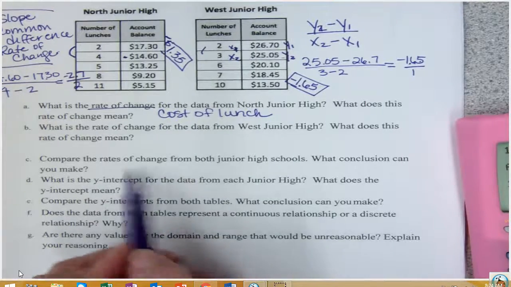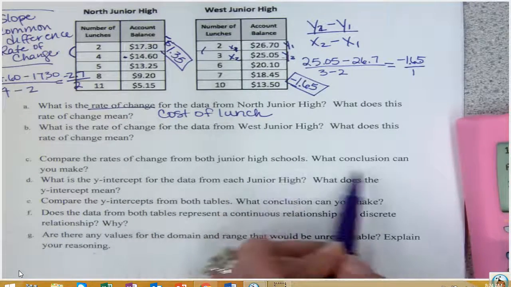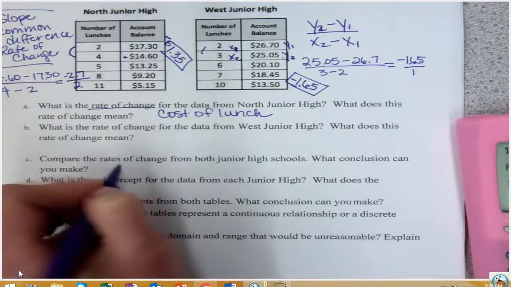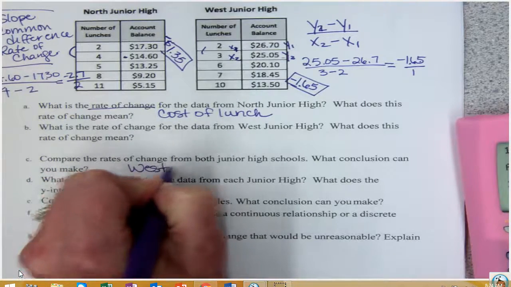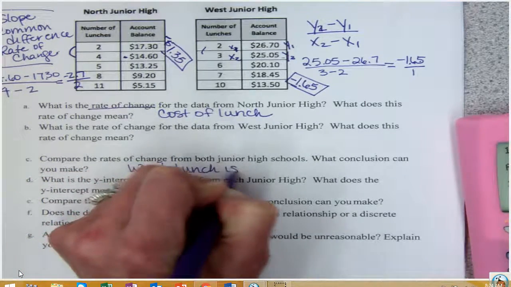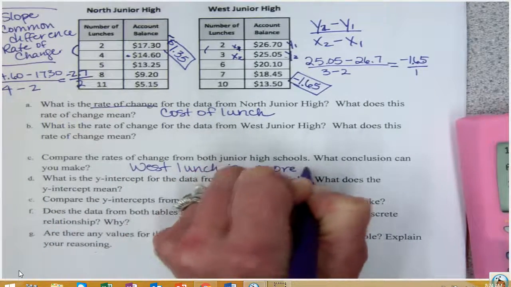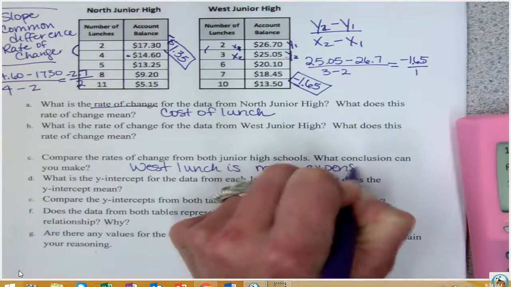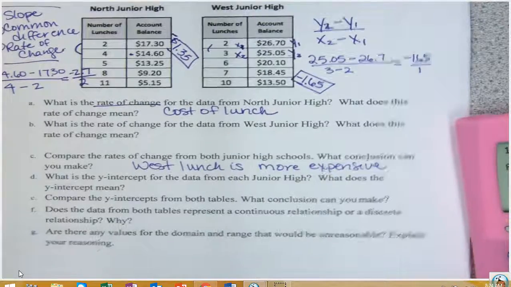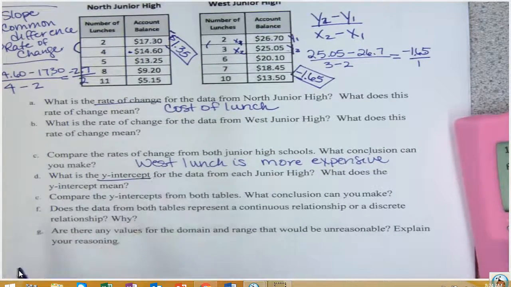And if we were going to compare the rates from the junior highs, what conclusion can you make? Basically, that West lunch is more expensive. Okay? What would be the y-intercept?